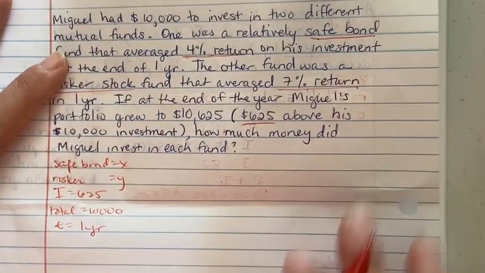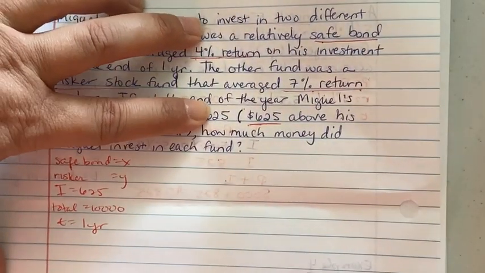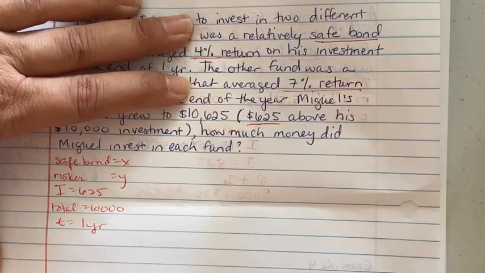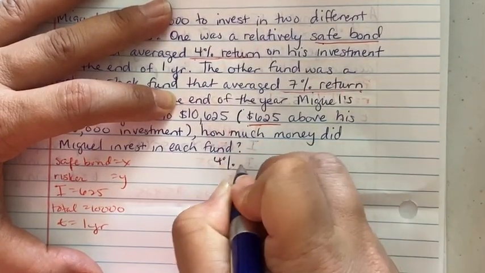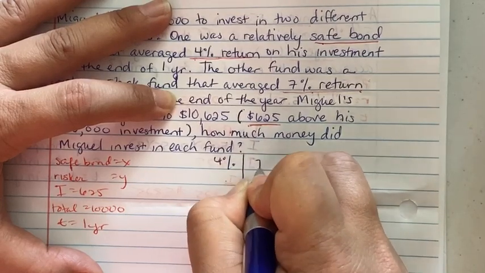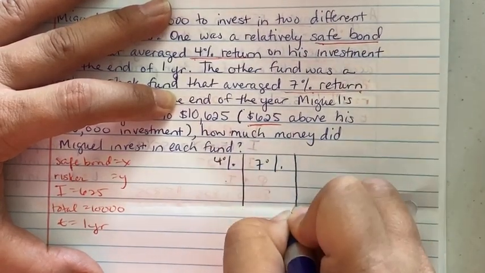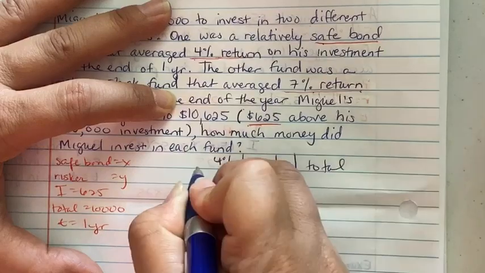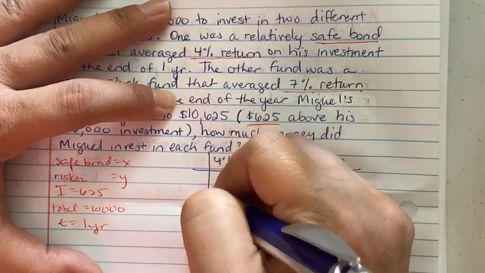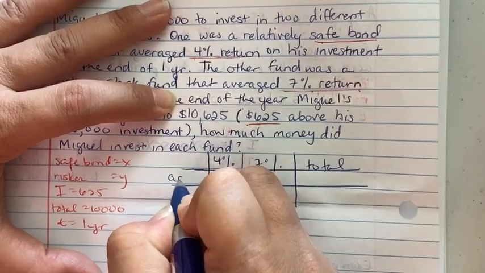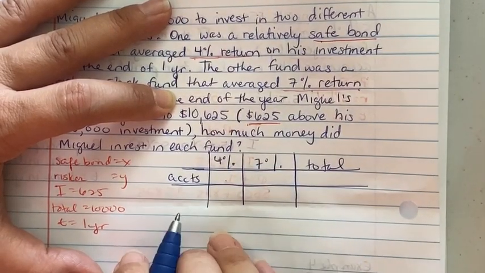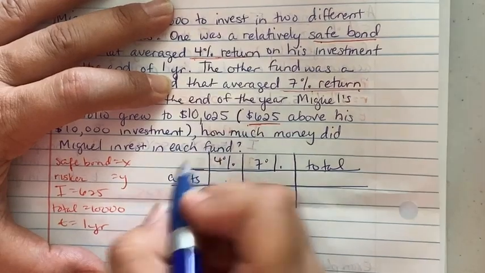So easiest way to do this is do a chart and using your rates as your starting points. So we had a 4%, a 7%, and a total. Remember, the first line is going to represent the accounts because they told us that we had 2 different accounts.